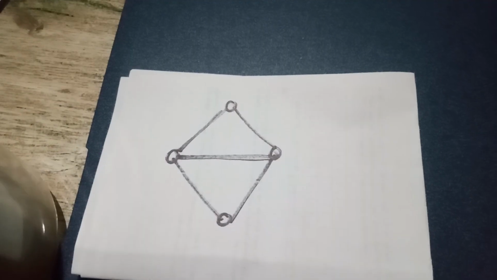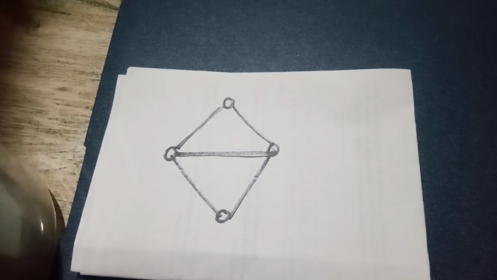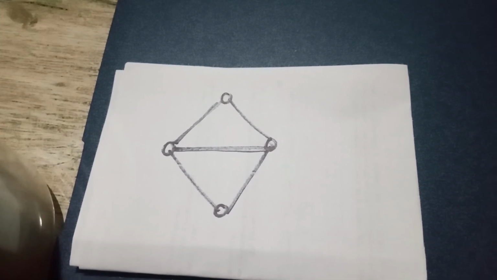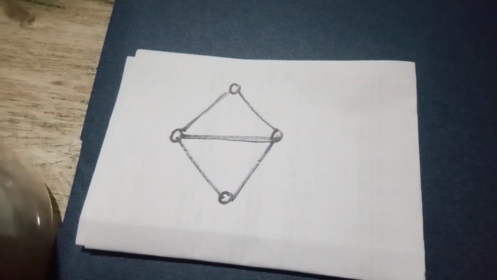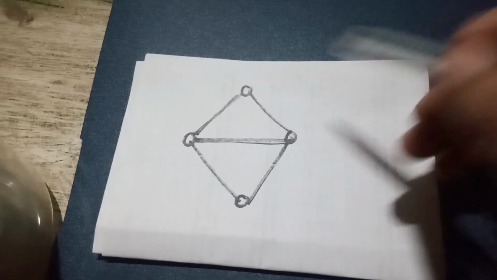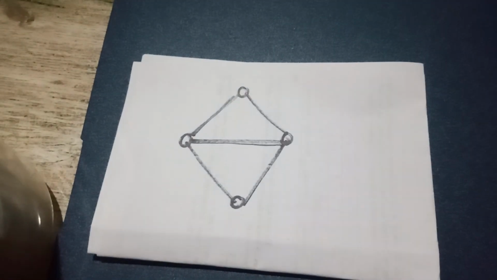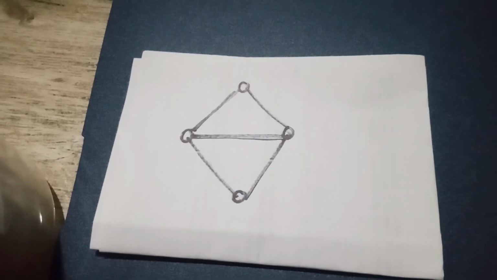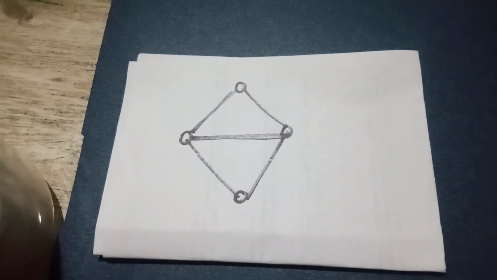Here's the illustration for Theorem 10.25, which says that every non-trivial outerplanar graph contains at least two vertices of degree 2. This one is an outerplanar graph, which is a non-trivial graph. So this graph contains at least two vertices of degree 2. This one and this one satisfy Theorem 10.25.